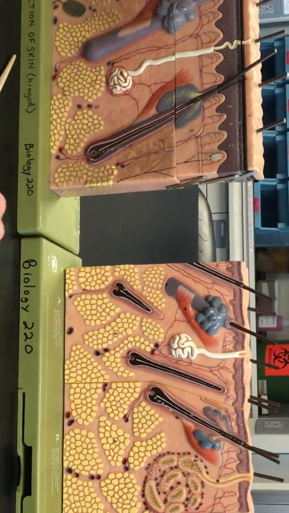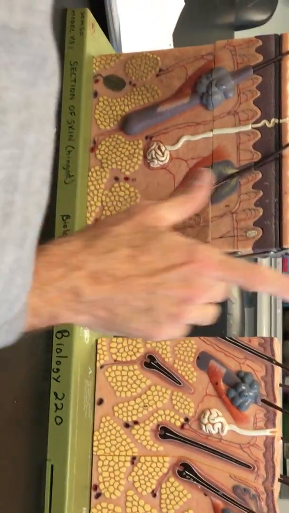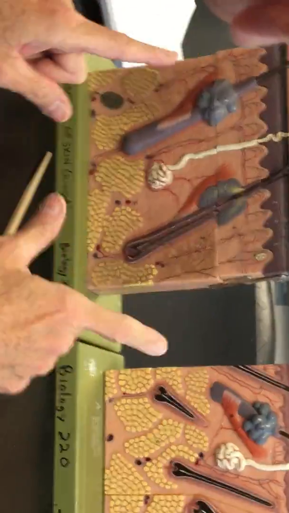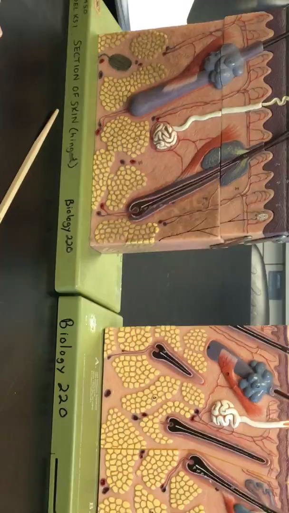Let's see, the epidermis versus the dermis versus the hypodermis.